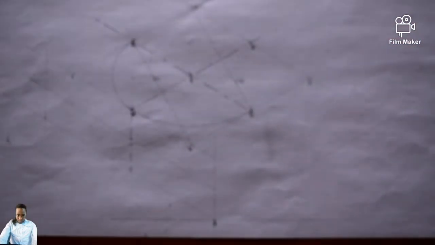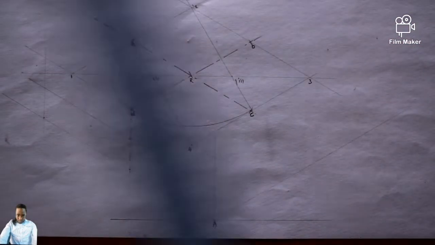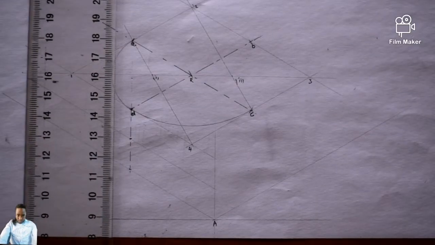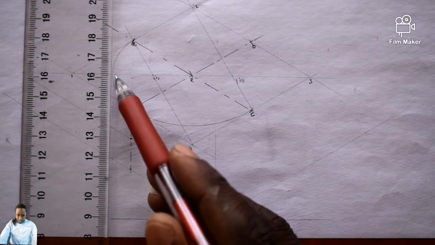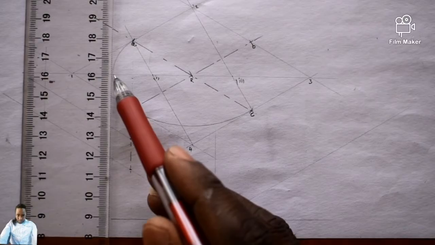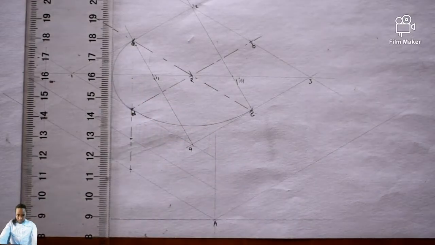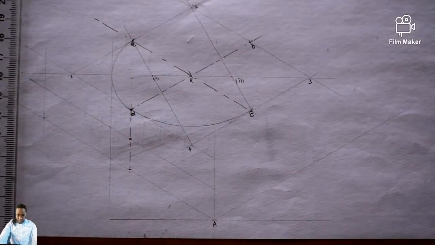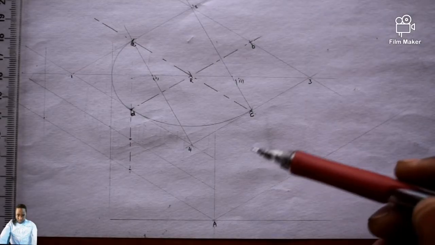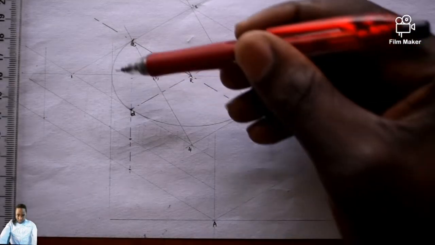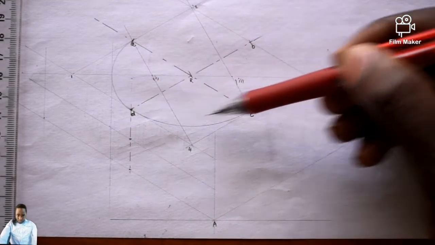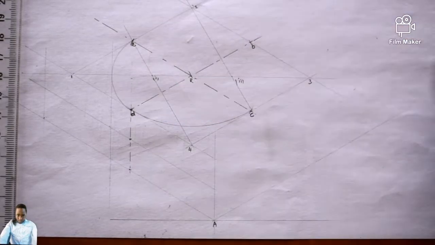So now I am going to have this one solid dark going down this line. And then I want to draw this arc of CD.